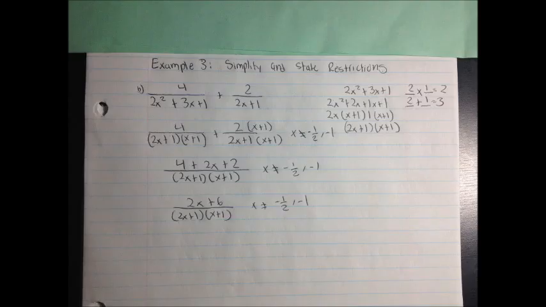Okay, here's another harder example. This again is asking us to simplify and state restrictions. As you can see, our first fraction and our second fraction, the denominators are not the same. And our first step is to factor. The numerators are both factored fully, and the denominator for the second fraction is already factored fully. The denominator for the first fraction, however, can be factored, and it is a complex trinomial.